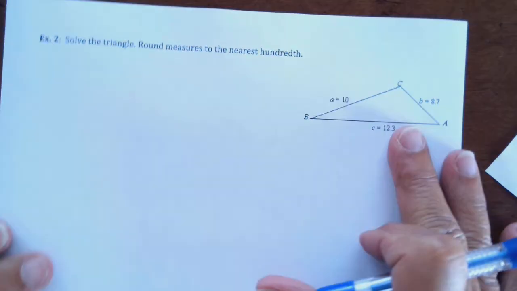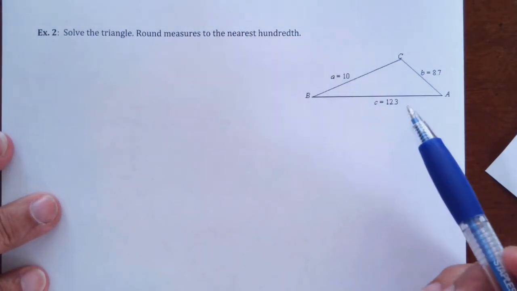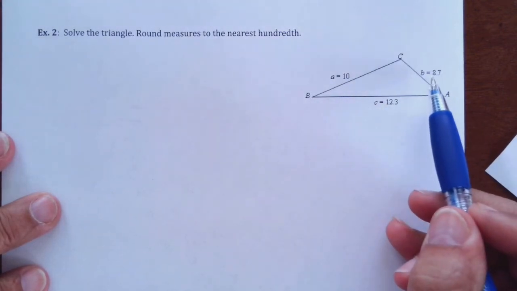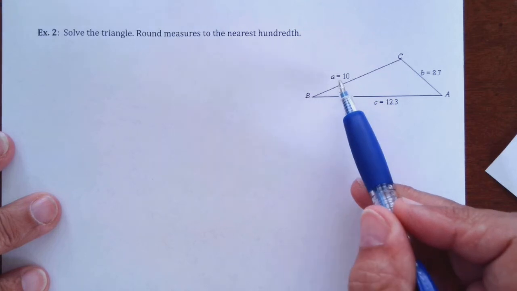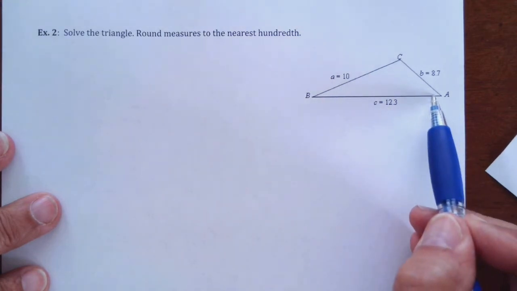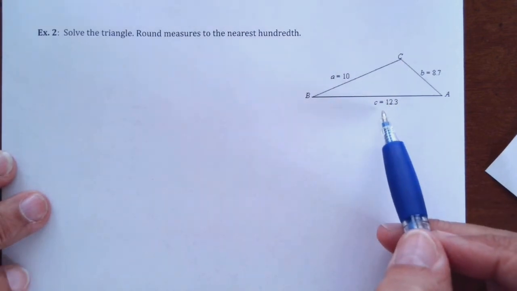All right, so let's do one of those. All right, so we're solving this triangle. Notice we have no angles, we have three sides. So based on this, side B is the smallest of the three sides, so angle B is the smallest. Side A is the middle side, so that would be the middle angle. And so we need to start by looking for angle C first, because that's the largest.